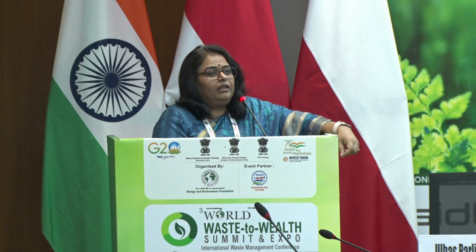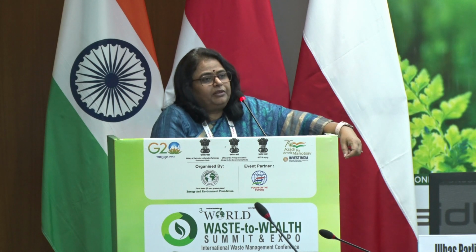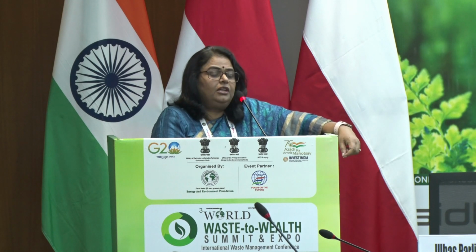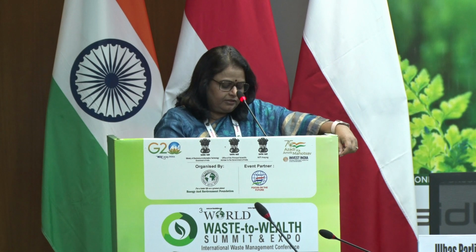Like as you see in the first picture, this is the case 1 in Delhi we have started. Then in case of Ahmedabad, we also started C&D waste, and that is used for the roads. And in the third example, you can see Kochi, that is using the advanced machinery for C&D waste. Next.